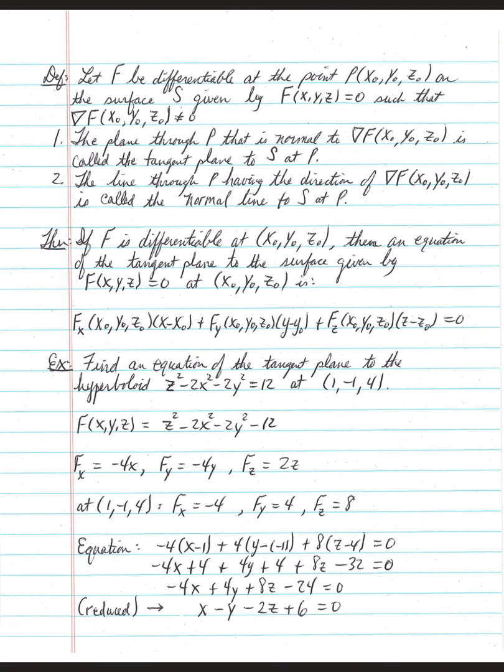So let's look at an example. Find an equation of the tangent plane to the hyperboloid z squared minus 2x squared minus 2y squared equals 12 at the point (1, -1, 4). So first thing you do is you take your 12 over so that your equation has all terms on one side and define that as your capital F. And that's what I've done here. The partial derivative with respect to x will be -4x. The partial derivative with respect to y is -4y. And the partial derivative with respect to z is 2z.